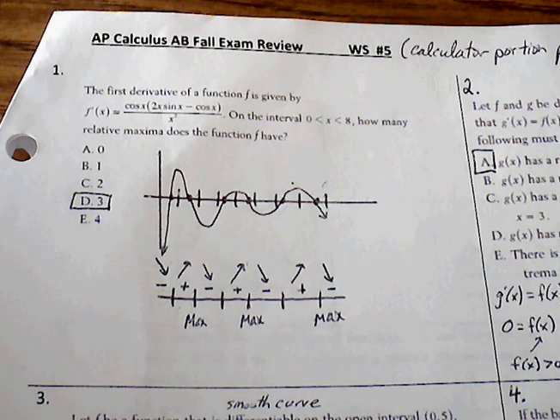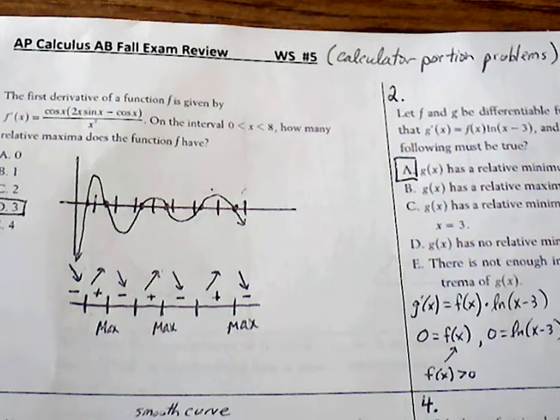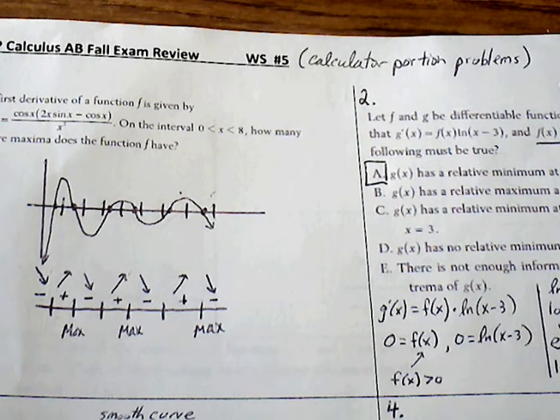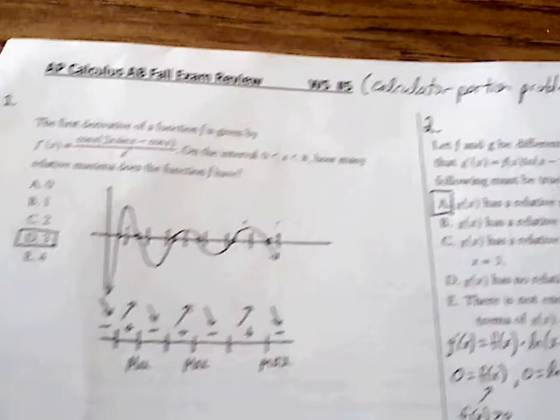All right, this is Fall Exam Review Worksheet 5, and we're going to be looking at some miscellaneous multiple choice problems, but try to focus mainly on calculator portion problems. Okay. Start with number 1.